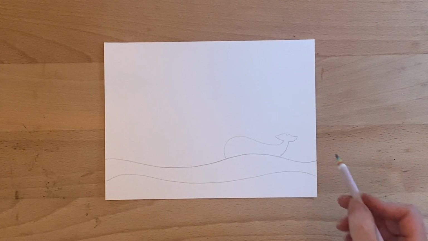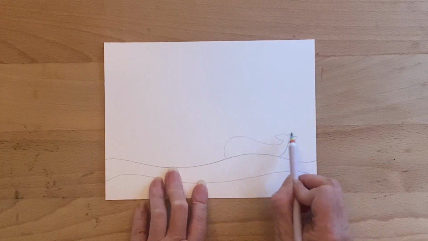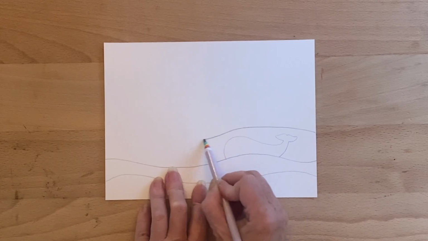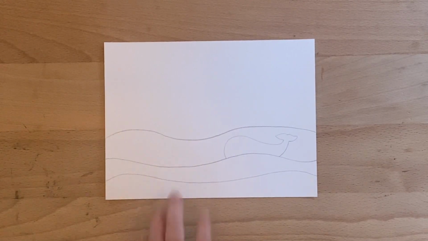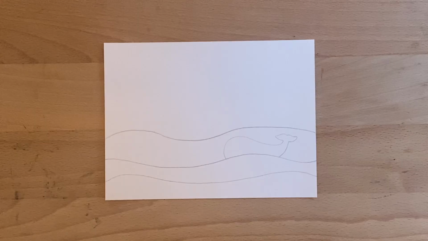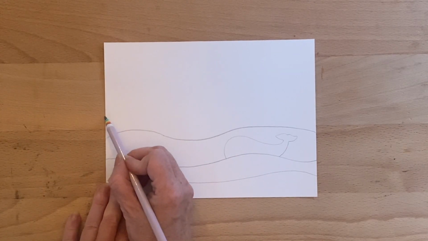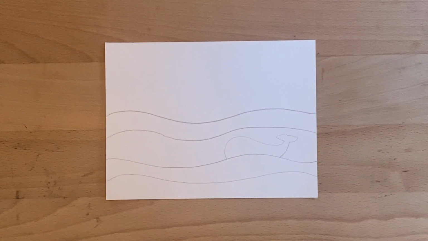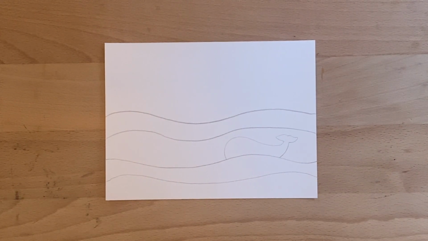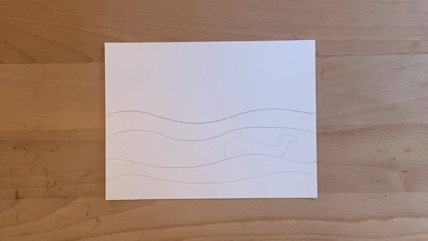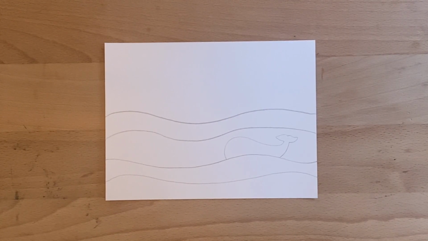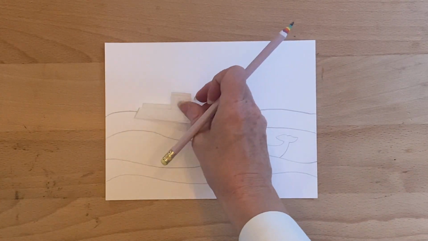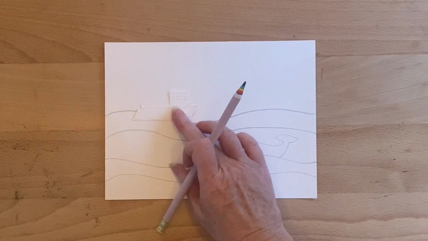All right, we're gonna keep going. Gonna draw a wave above the whale this time, or fish. Like so. And we're gonna do one more wave here. Now you can have a little fun. Pick a fish or a boat, or make up something else. I've given you some boat stencils as well that you can use.